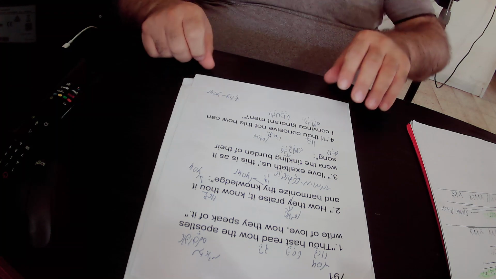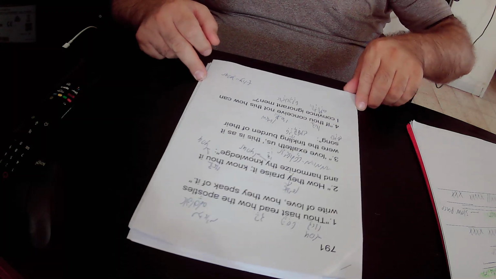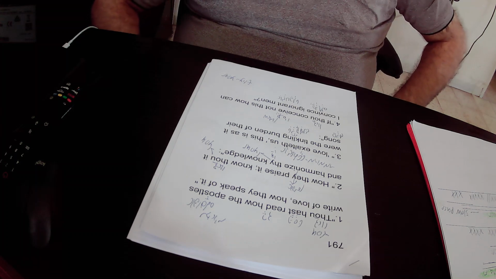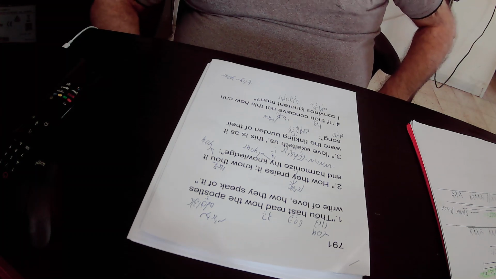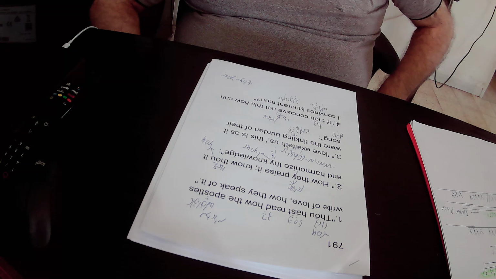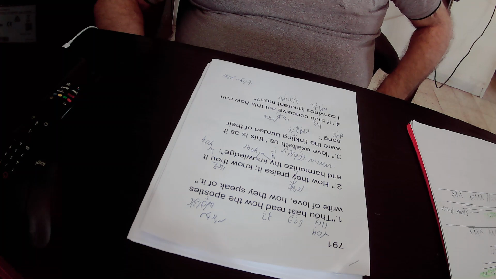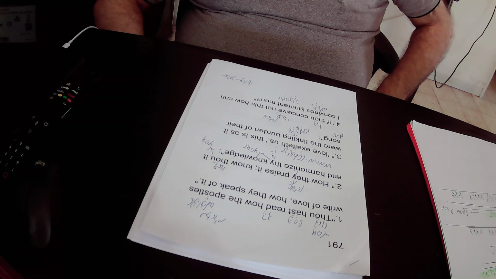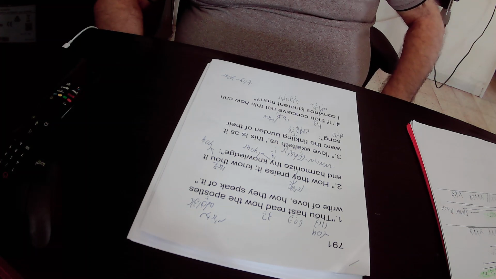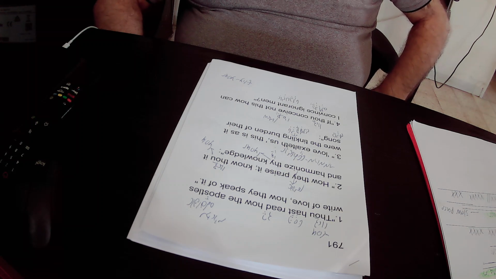So in the next step we will analyze stanza 791. Stanza 791 is an aphorism about love. What is an aphorism? An aphorism is a concise statement about a truth, a sentiment, or a principle. And stanza 791 is an aphorism about love.